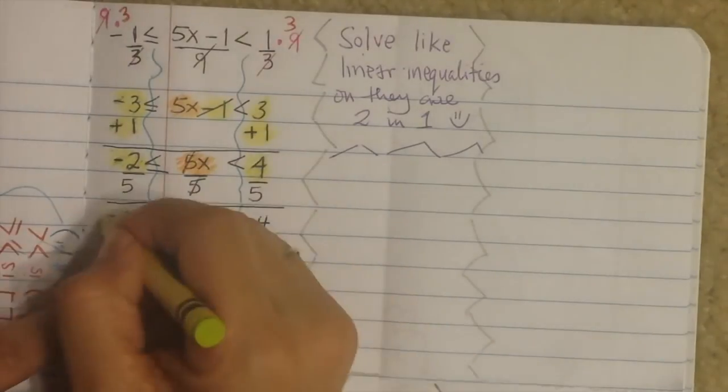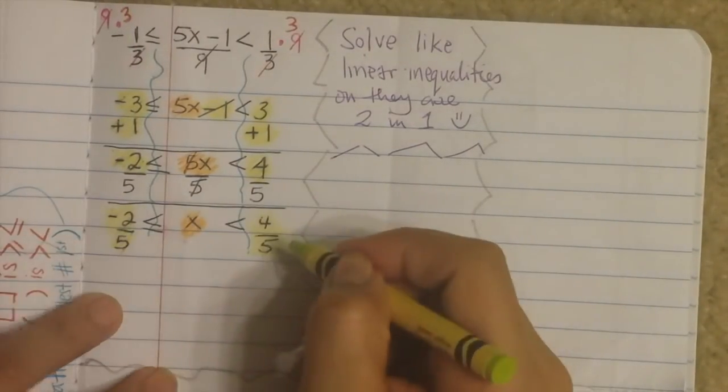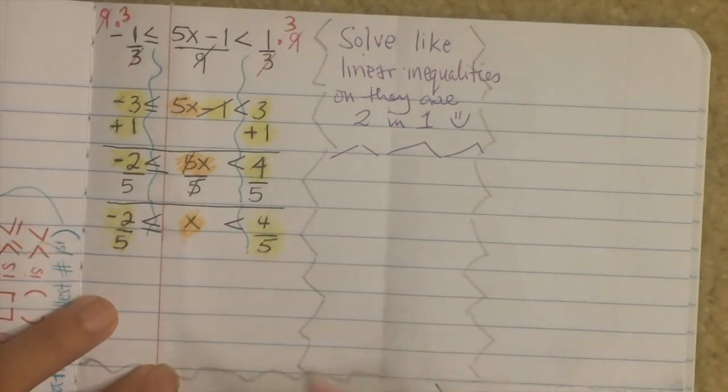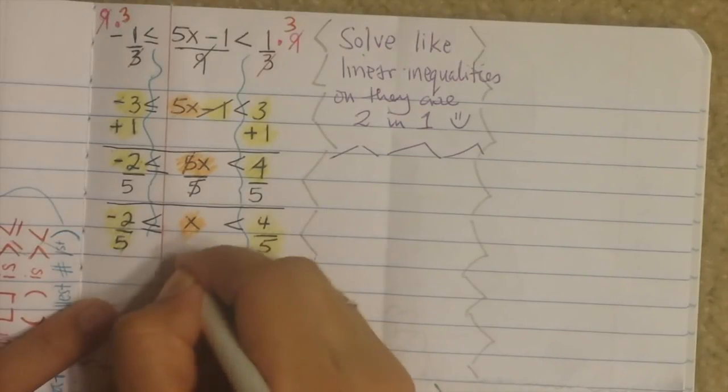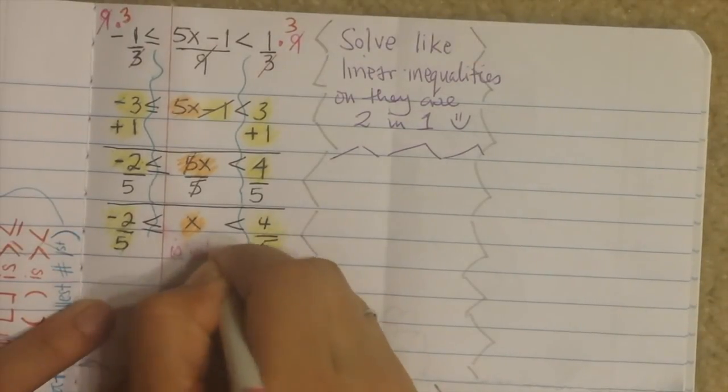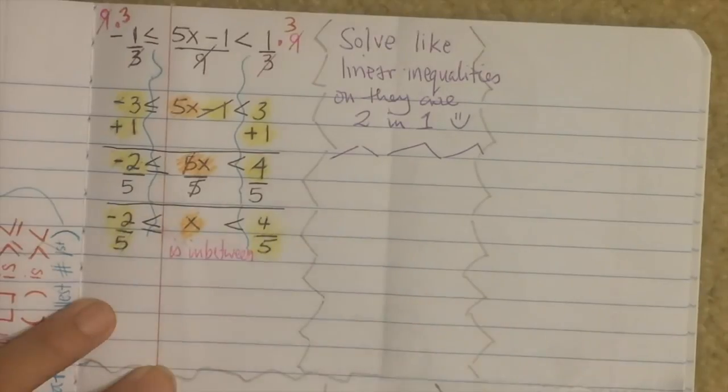Okay, listening check. Circle negative 2 over 5. Circle negative 2 over 5 alone. Alright, so x is in between these two numbers. That's what that means. X is in between these two numbers.